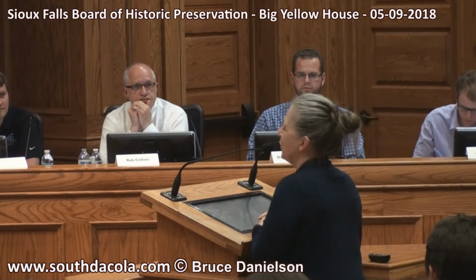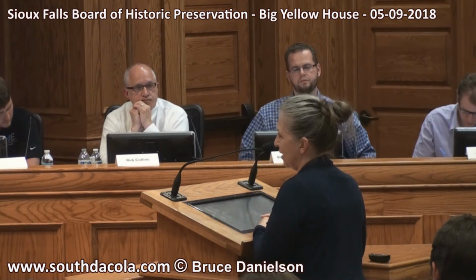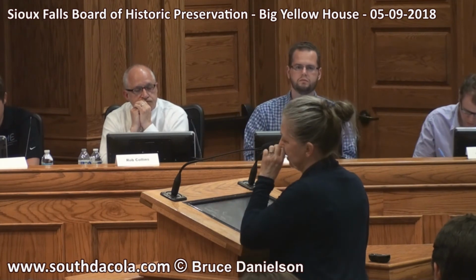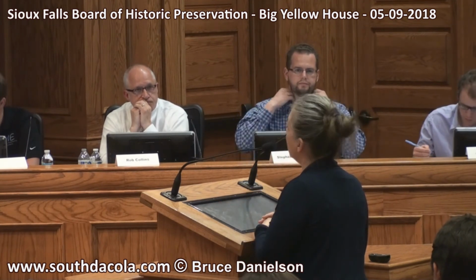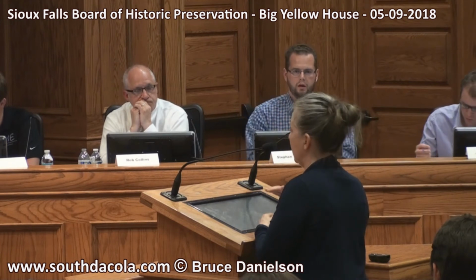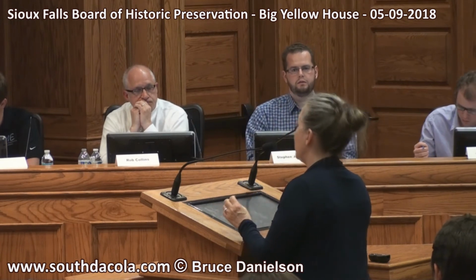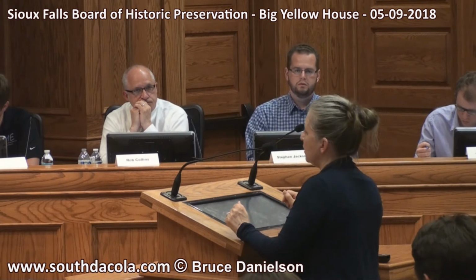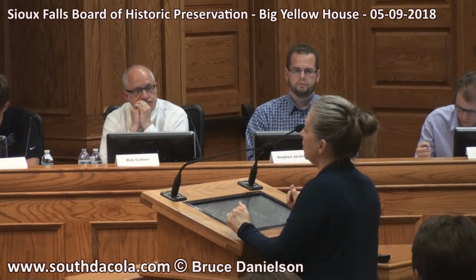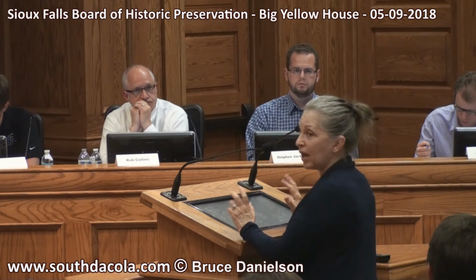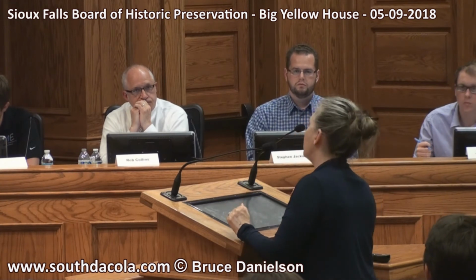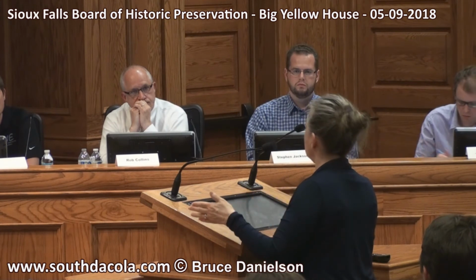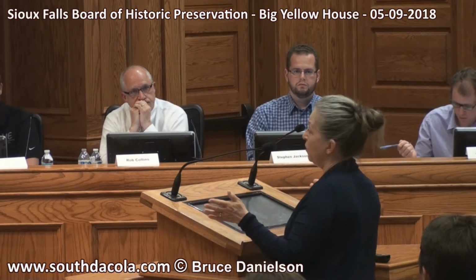Okay. When they came to us and they took pictures, they visited with us, and they told us that when you come into a historical neighborhood, there are rules and regulations. Part of those rules and regulations are the building materials that you can and cannot use. What I have not heard here is what the home looked like before they took it down, what the plot looked like before they took it down.